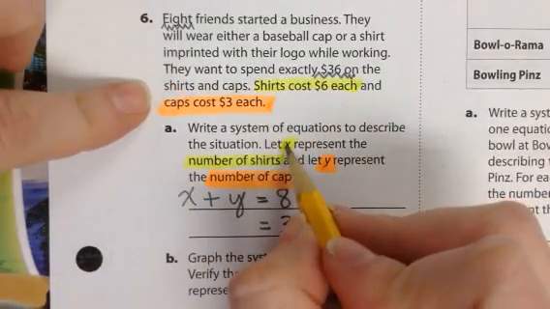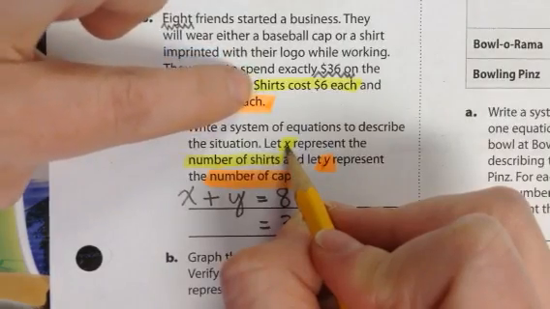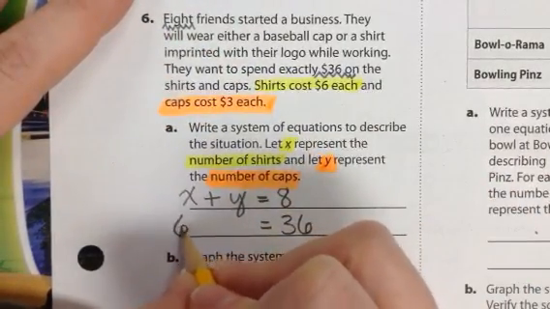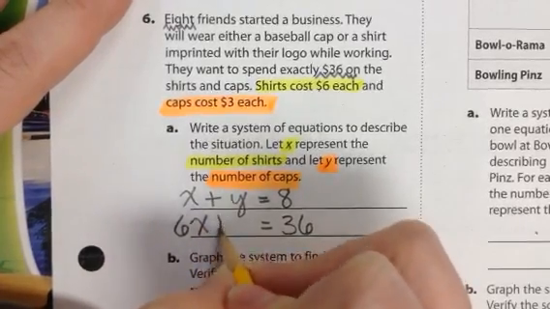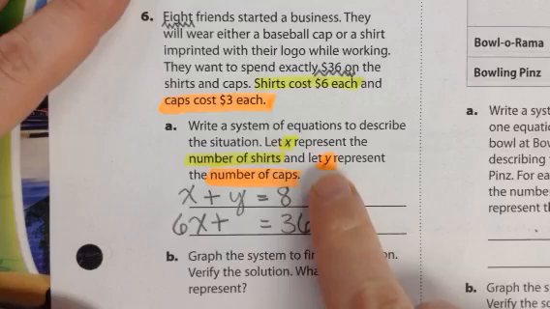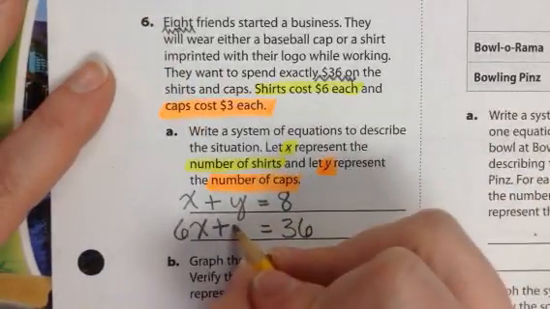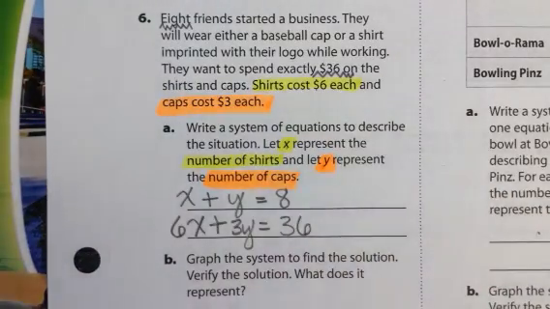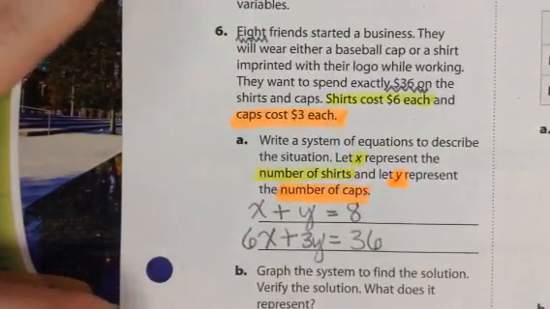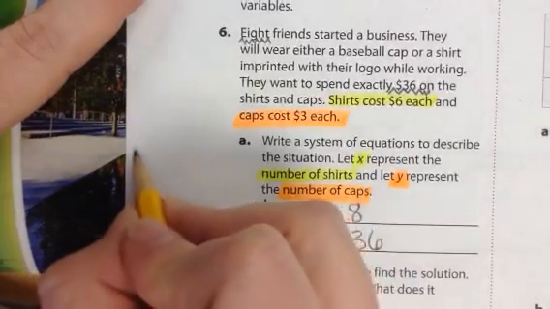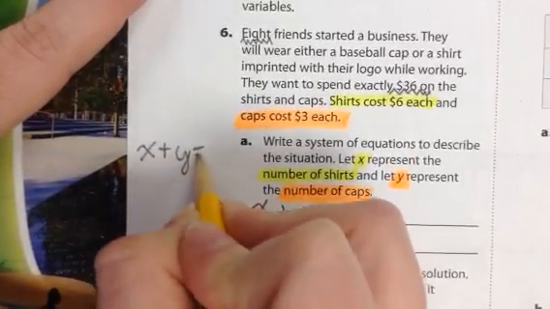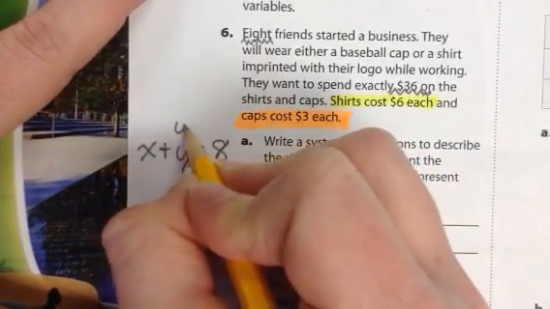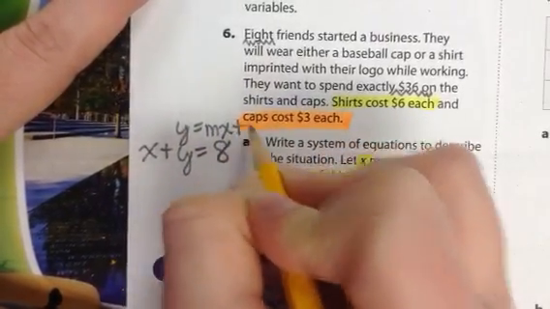So my number of shirts, and they are $6 each, so 6x, plus my number of caps, which were $3 each, 3y equals 36. Now for me to be able to graph them, I need to switch it around to slope-intercept form, okay? I'm just going to do that over here in the margin. So I've got x plus y equals 8.